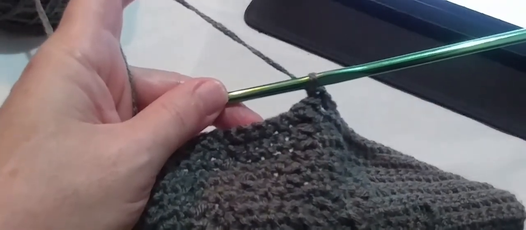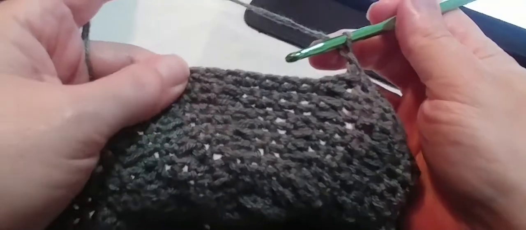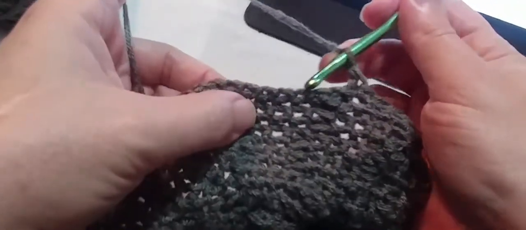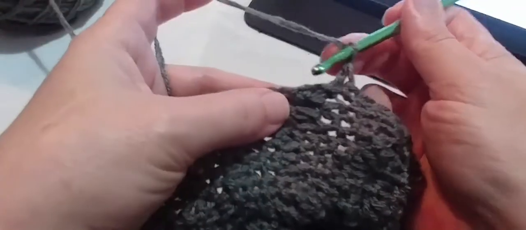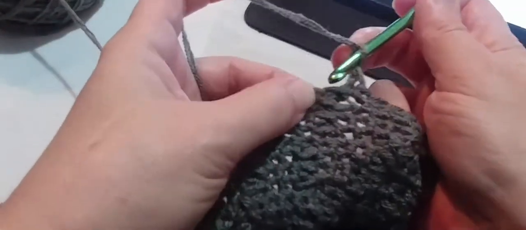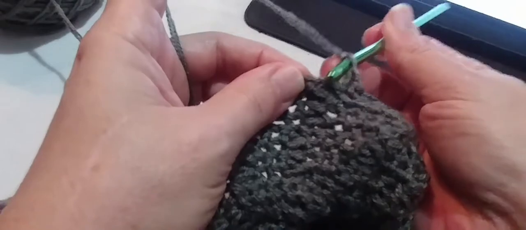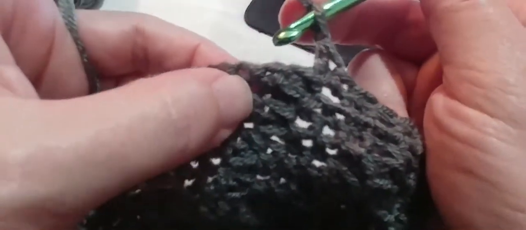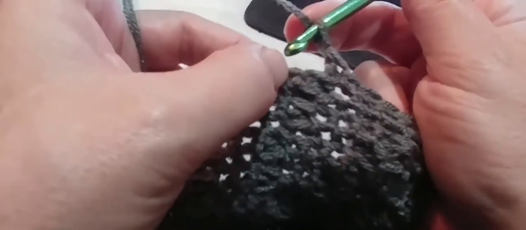And now we need 6 single crochets. This first one right here belongs to this post stitch. And right here is the first single crochet.